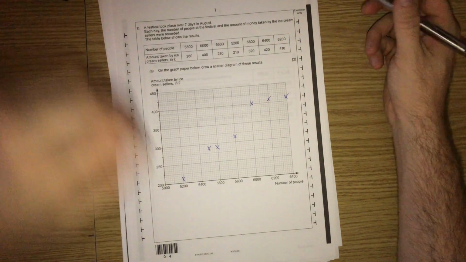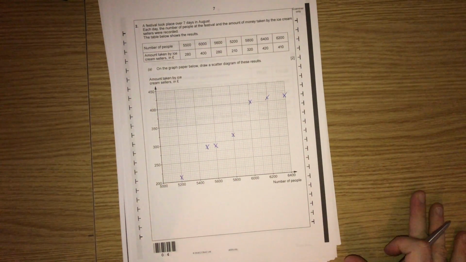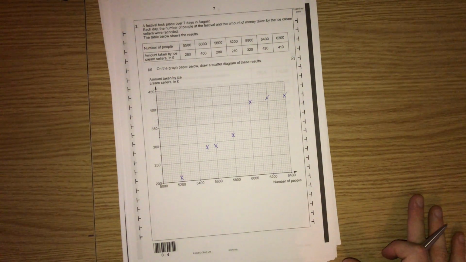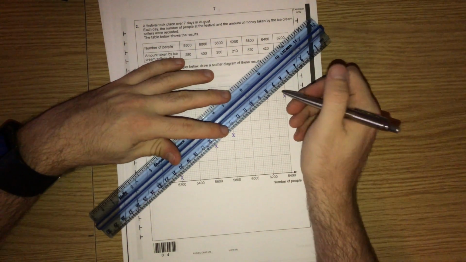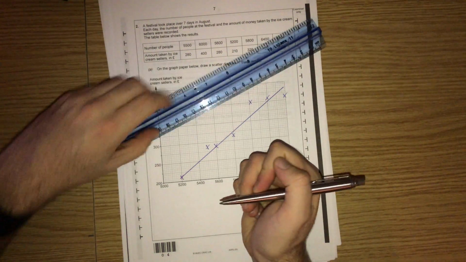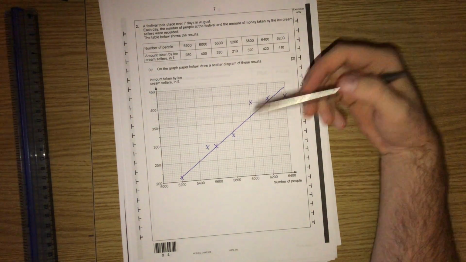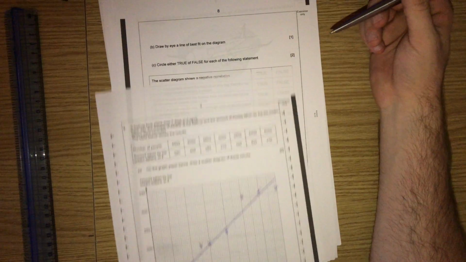Draw a line of best fit by eye. All it means by eye is that you're not going to work out any values to put on your line of best fit. It doesn't mean freehand, and obviously do it with a ruler and try and get an equal spread of points either side. It doesn't have to go through the origin.